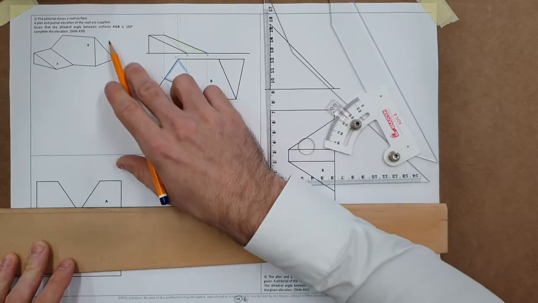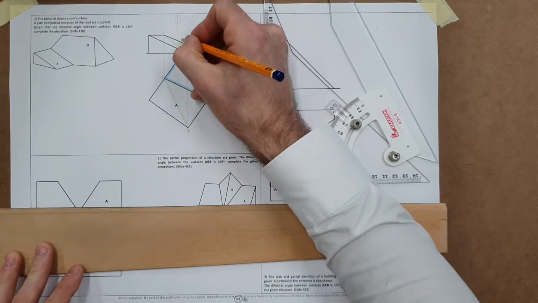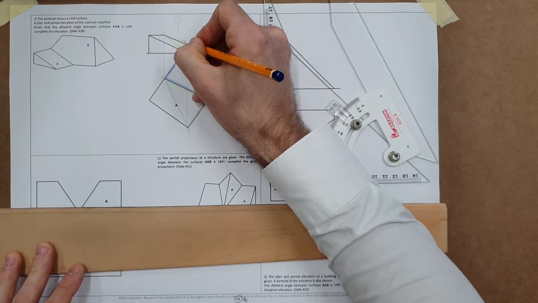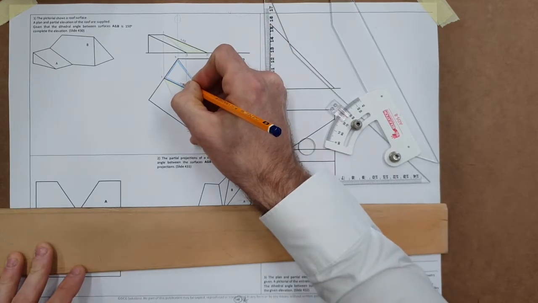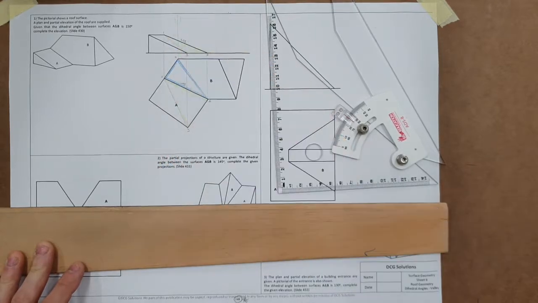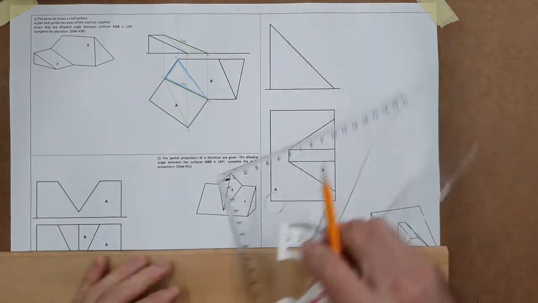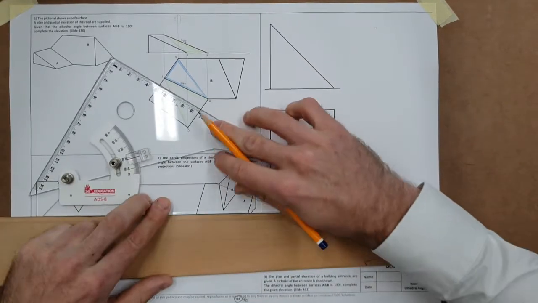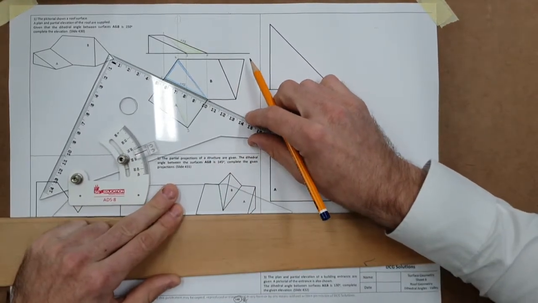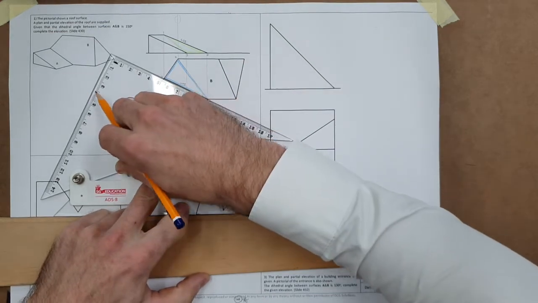The information given is that the dihedral angle between A and B is 150. So we have the line of intersection in both views. We have both surfaces in this view, but we're just missing surface B in this view. So I'm going to proceed without it. Set up and take a view perpendicular to the line of intersection.